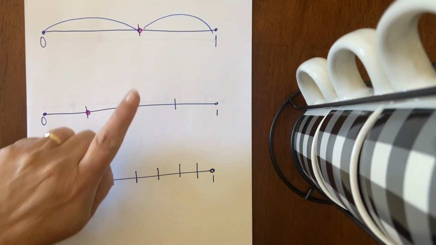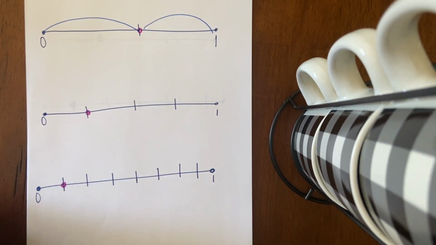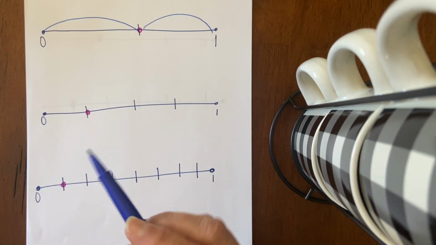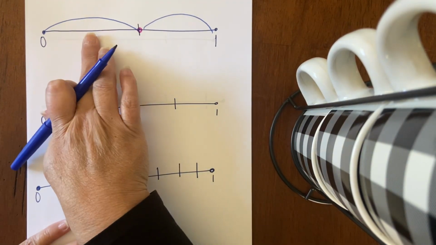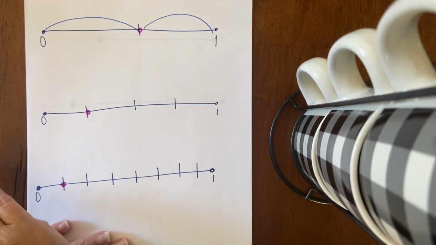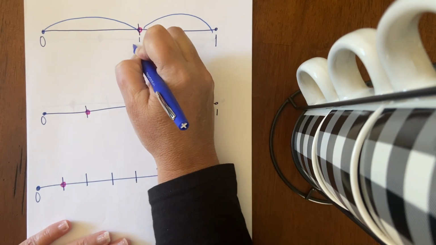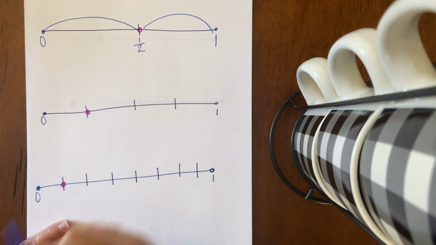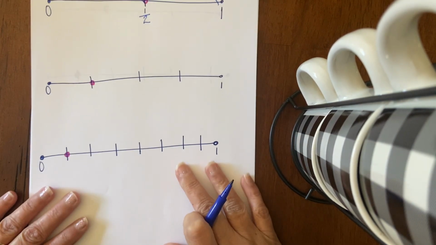I can see that this number line has been partitioned into halves, or 2 equal parts. So that tells me that this is 1/2 and this is 1/2. So if I were to label the unit fraction, that unit fraction there would be 1/2. Let's look at the next one.